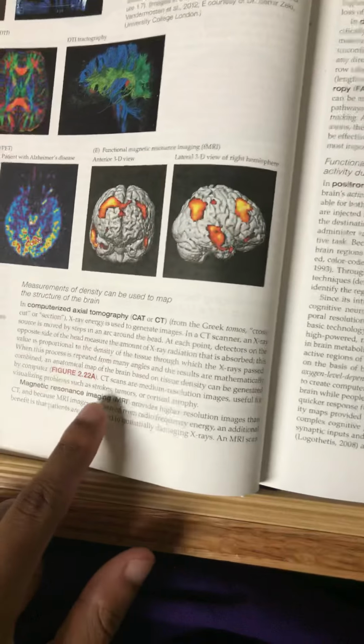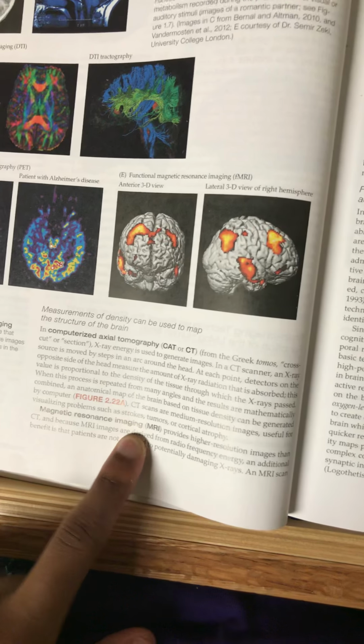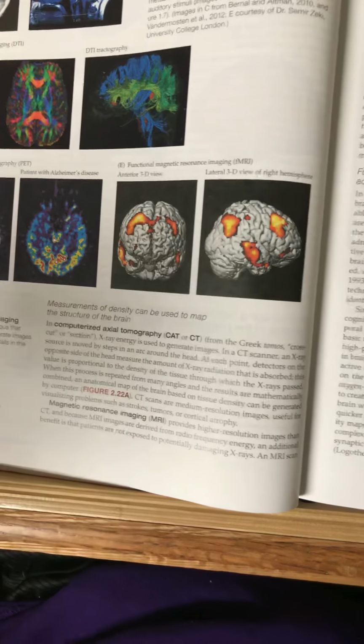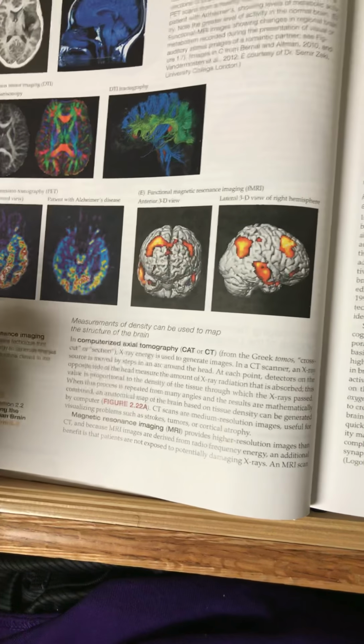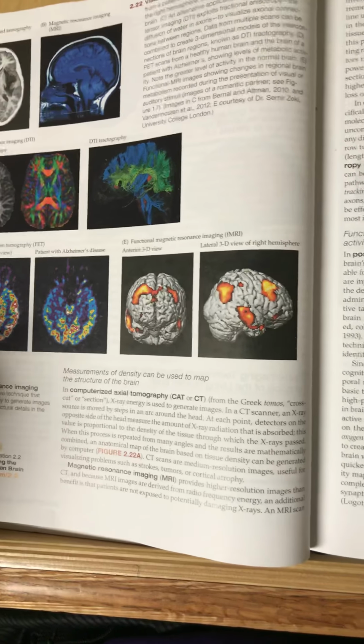Another one we have are MRIs. They are magnetic resonance imaging. They use magnetic energy to make pictures of the brain that can reveal changes like loss of myelination and multiple sclerosis. Here's an example of an MRI right here. Here's an example of the CT scan.